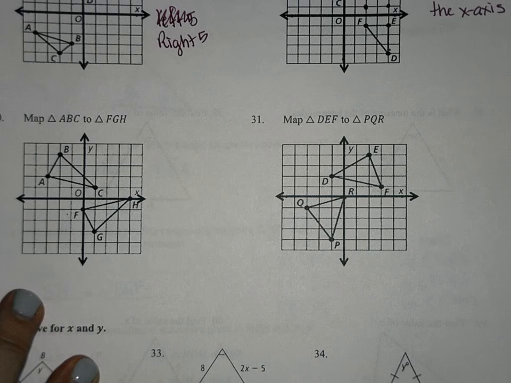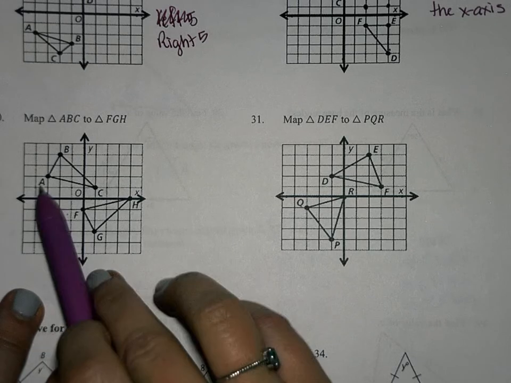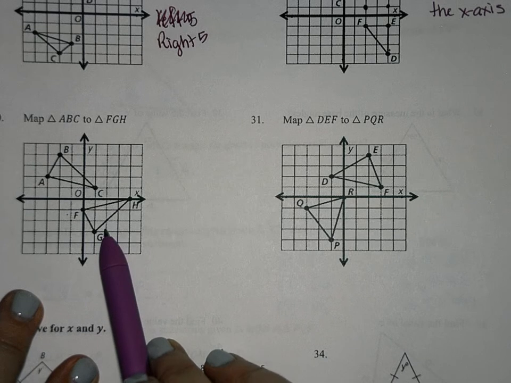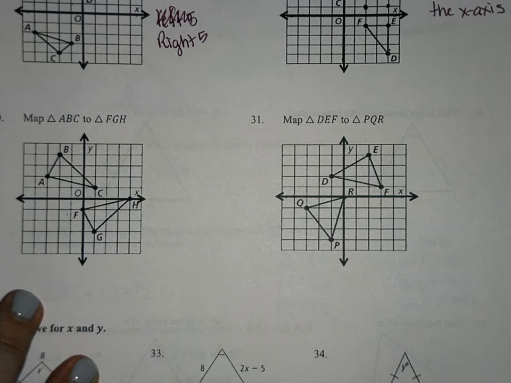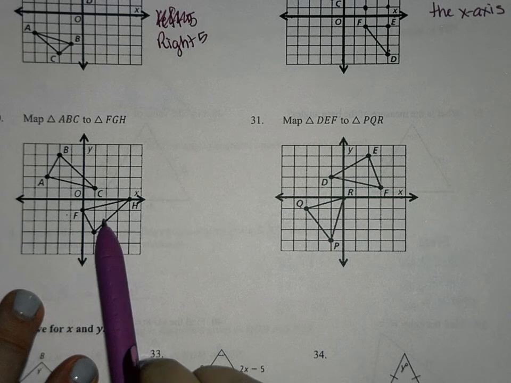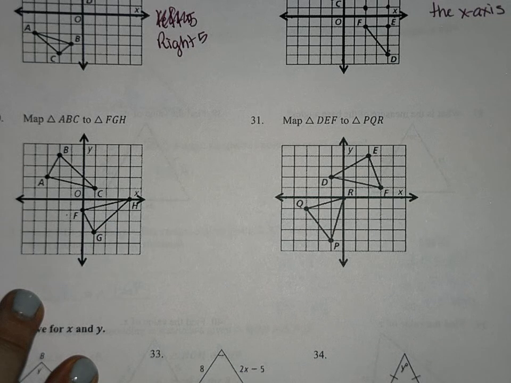ABC to, so start up here with ABC and down here. I kind of did FGH to... Okay, so what did you do? Rotate 90 degrees clockwise, and then 1 unit to the left and 4 units up. I'm not sure that one will work.